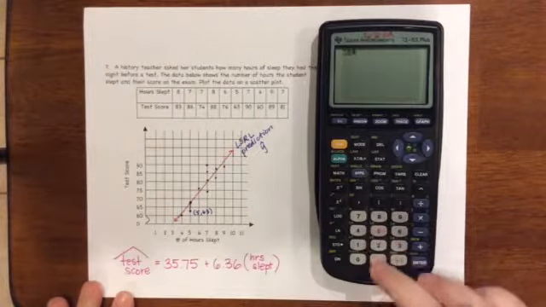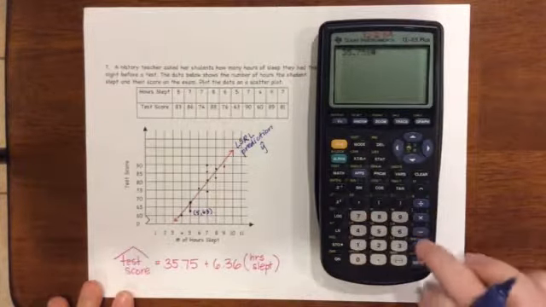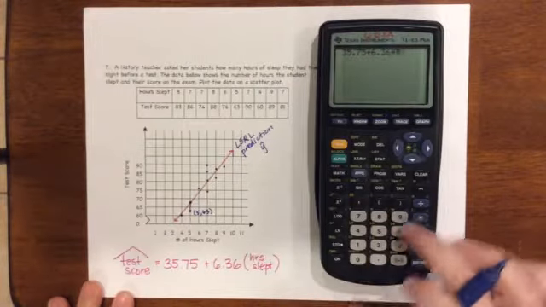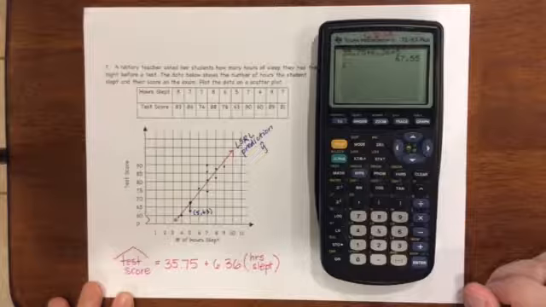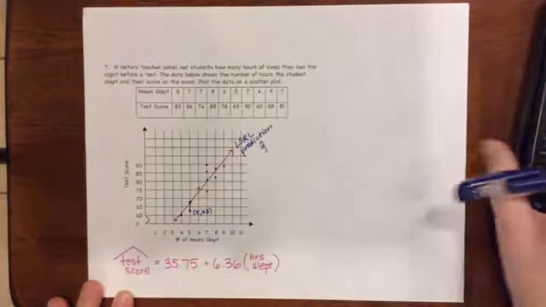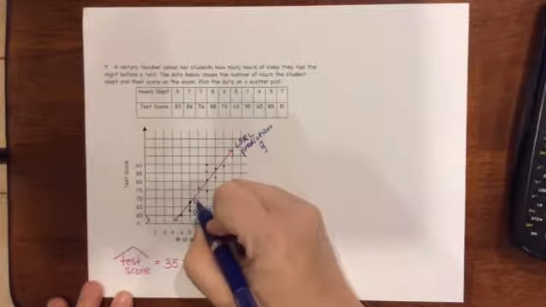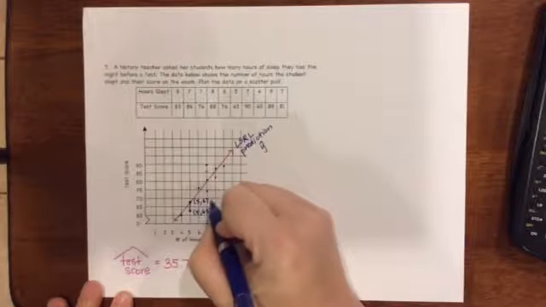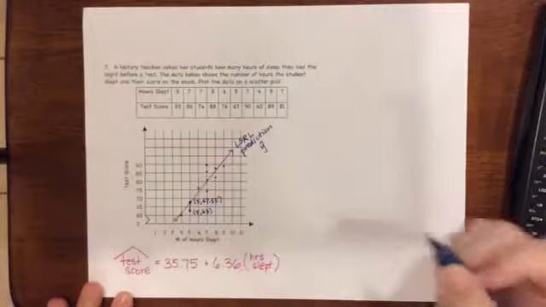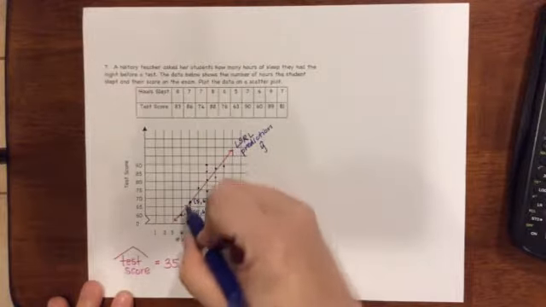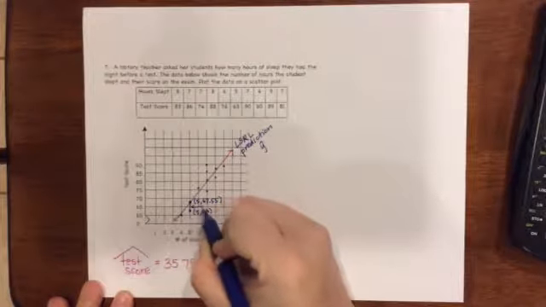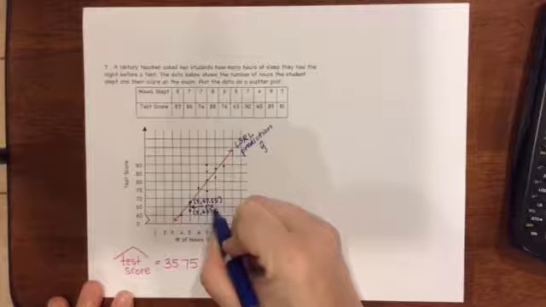35.75 plus 6.36 times 5. So according to our equation, we thought that the person should have got a 67.55. So our prediction was too high. This difference right here that we're off by is called a residual.